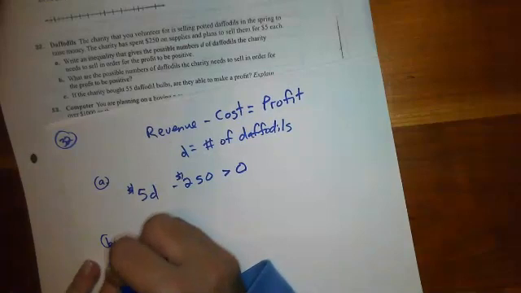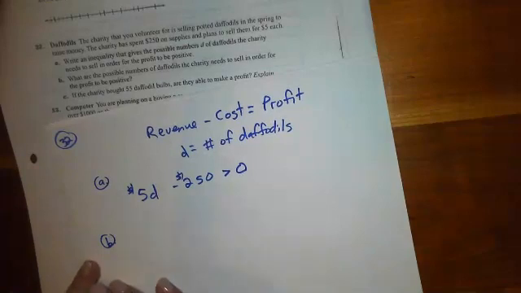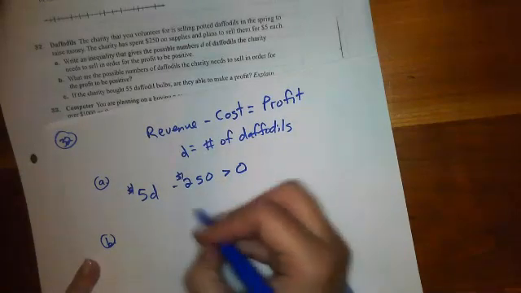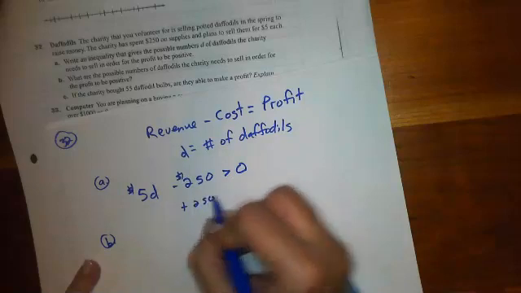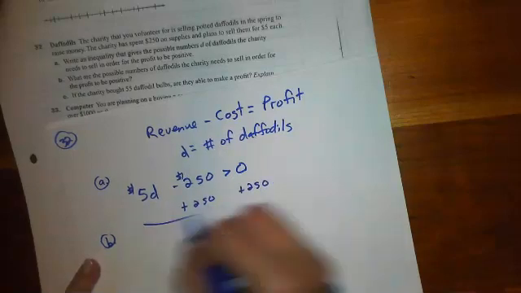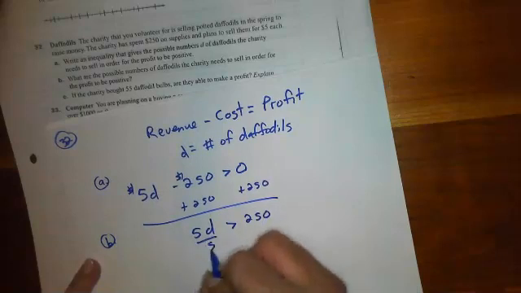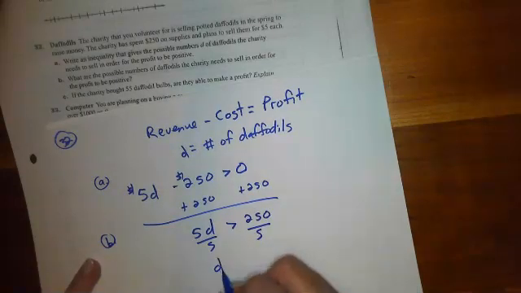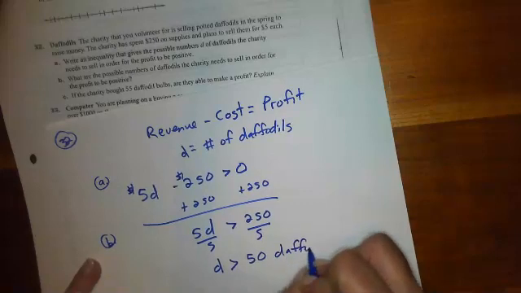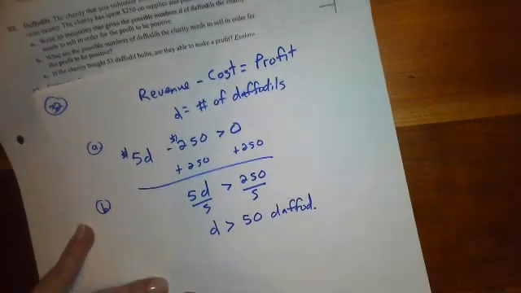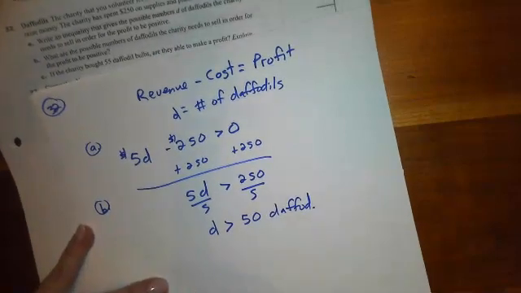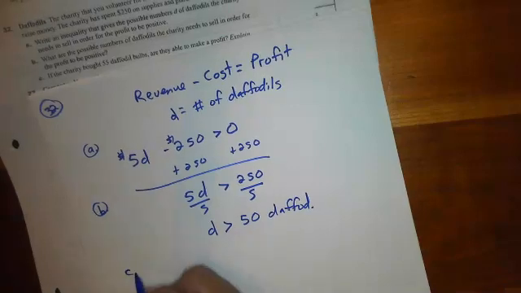Now, part B says, what are the possible number of daffodils the charity needs to sell in order for the profit to be positive? Well, here we're just going to solve this. I'm going to add 250 to both sides. I get 5D is greater than 250. Divide by 5, and I get D is greater than 50 daffodils. Okay? Just abbreviate that. So that means I have to sell more than 50 daffodils in order to make a profit.